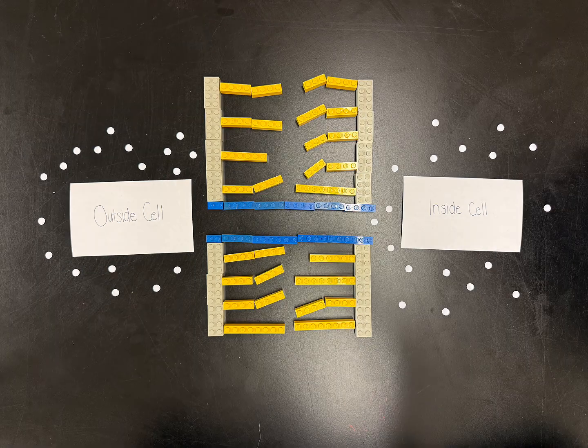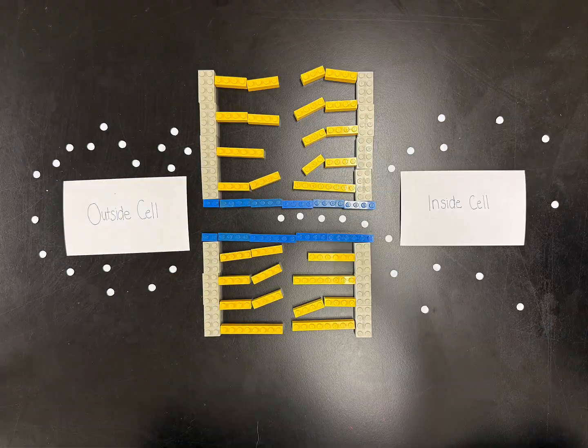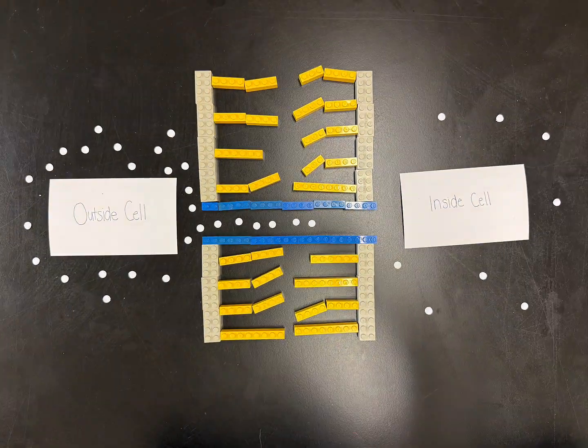Oh my god, I love osmosis. Passive transport is the best. I'm coming, solutes!